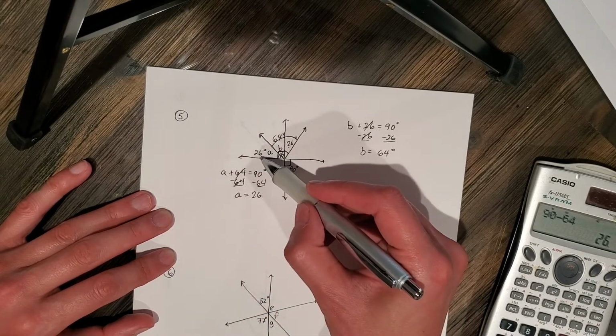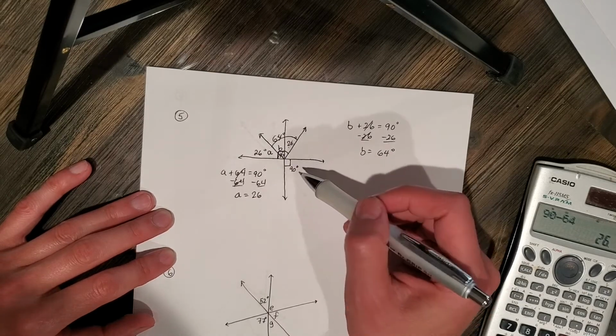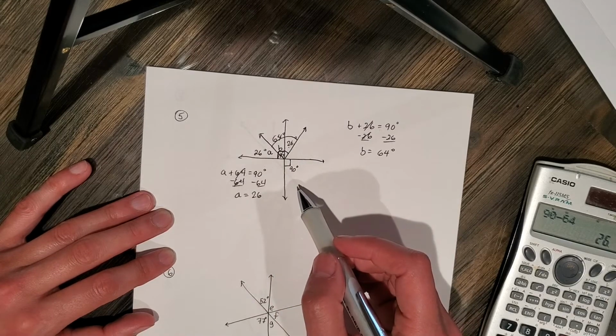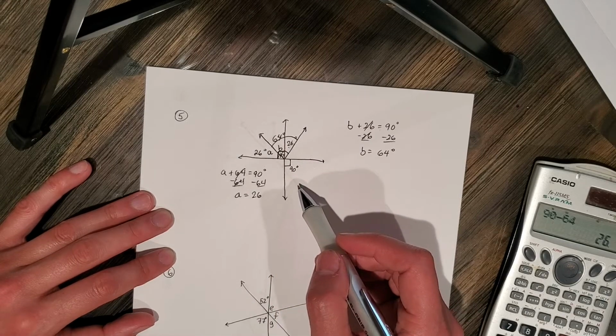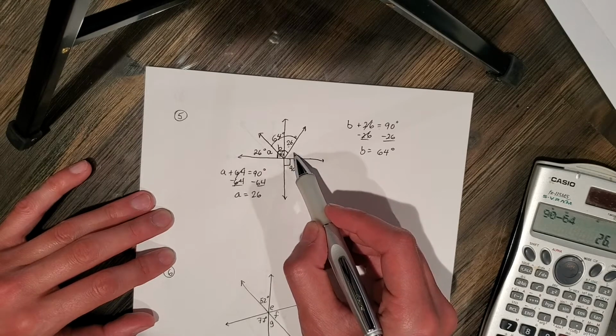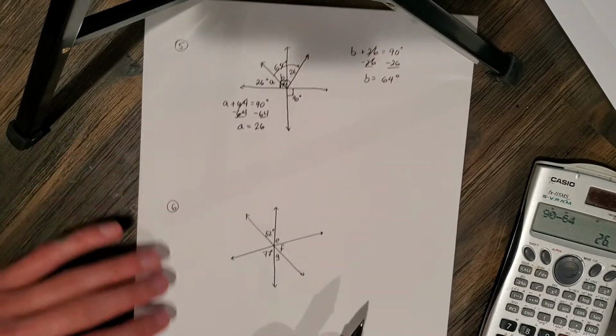Okay, notice 26 plus 64 adds up to 90. And then over here, the same thing. 64 plus 26 is also 90. Okay, and so that would mean that this side here, 26 plus this angle here, would equal 90 also. And we know that that would be 64. But we don't need to solve that because there's no variable there.